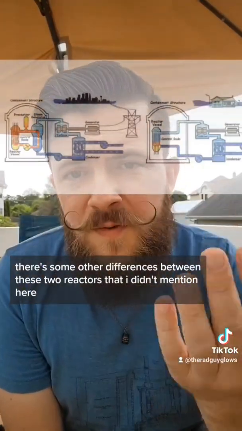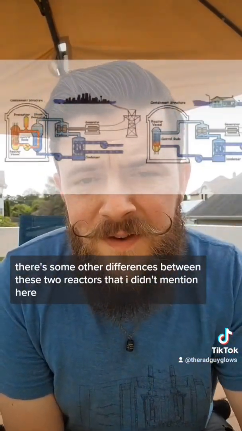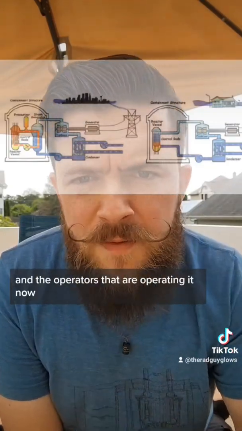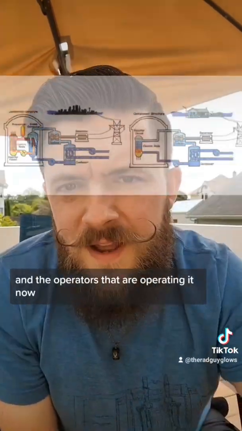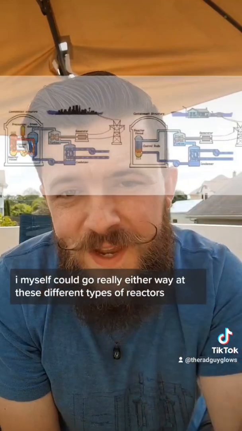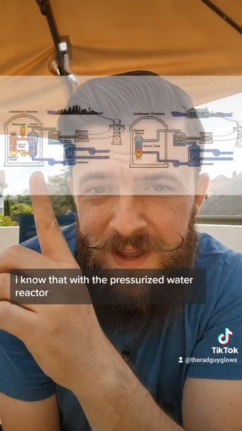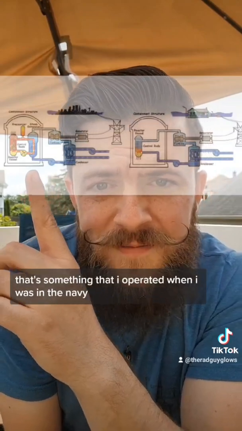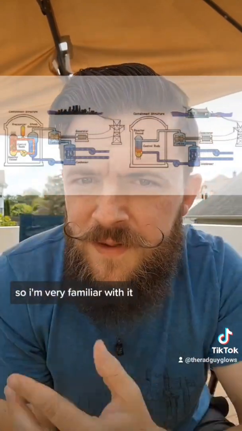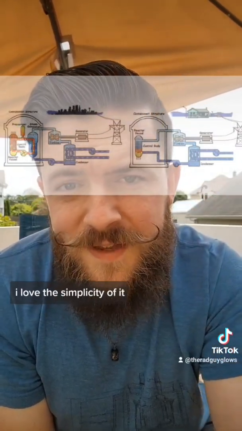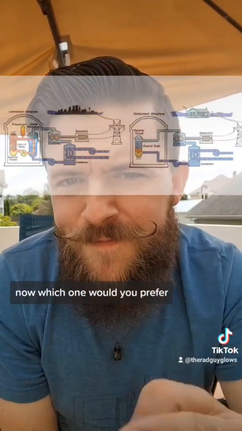There's some other differences between these two reactors that I didn't mention here, but a lot of it really has to do with the preference of the utility and the operators that are operating it. Now, I myself could go really either way with these different types of reactors. I know that with the pressurized water reactor, that's something that I operated when I was in the Navy, so I'm very familiar with it. On the boiling water reactor side, I love the simplicity of it. Now, which one would you prefer?